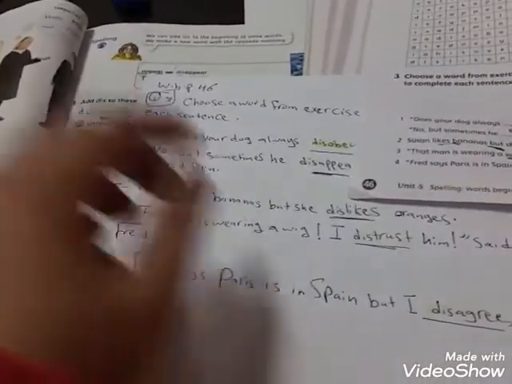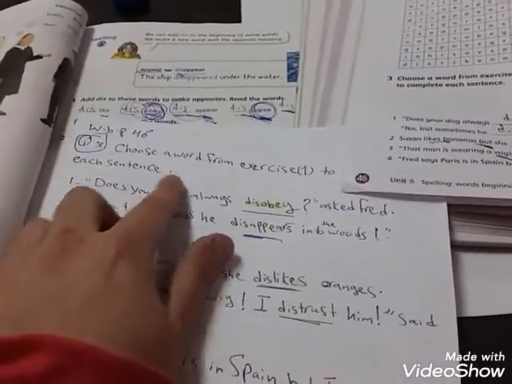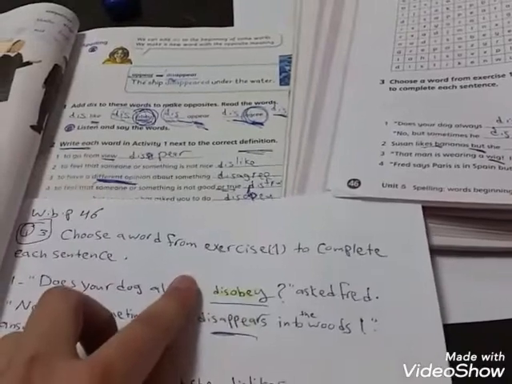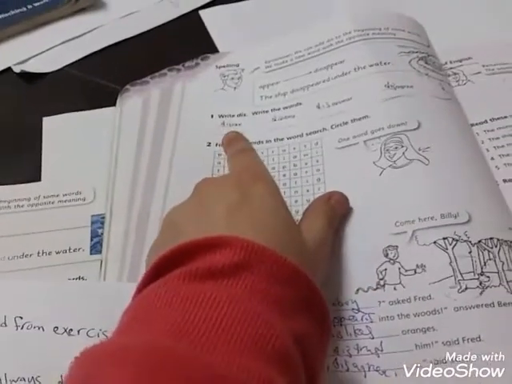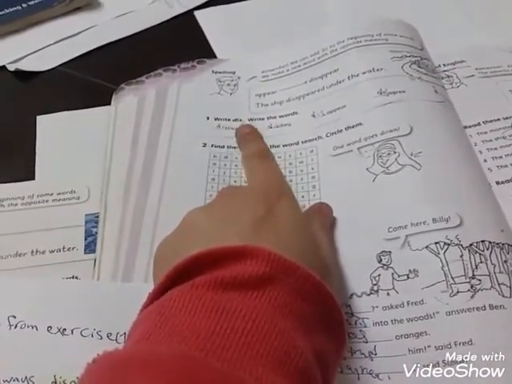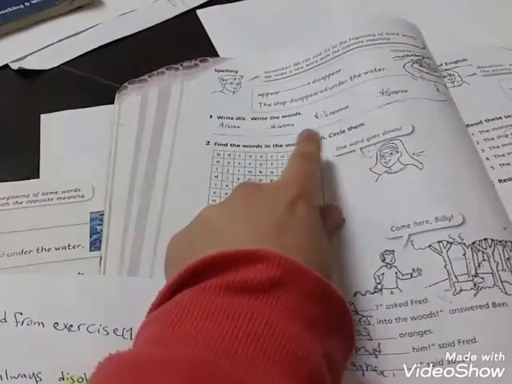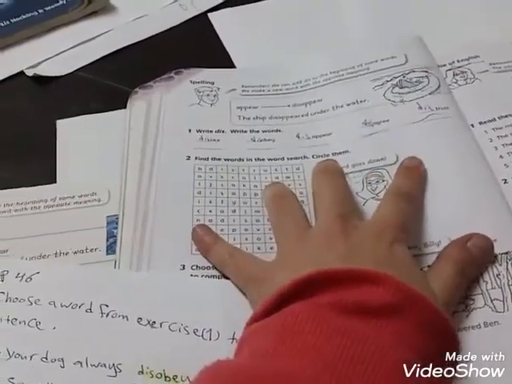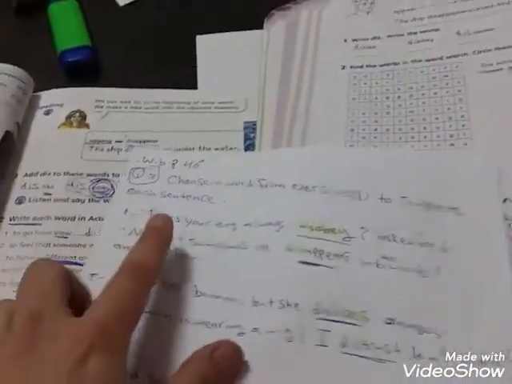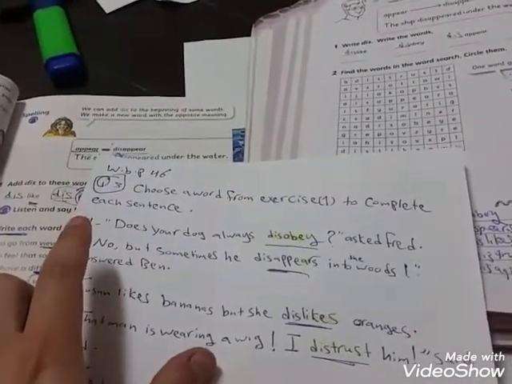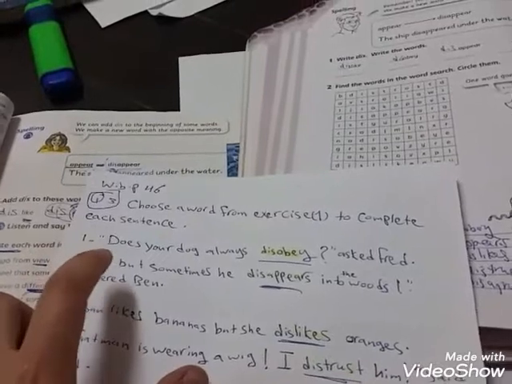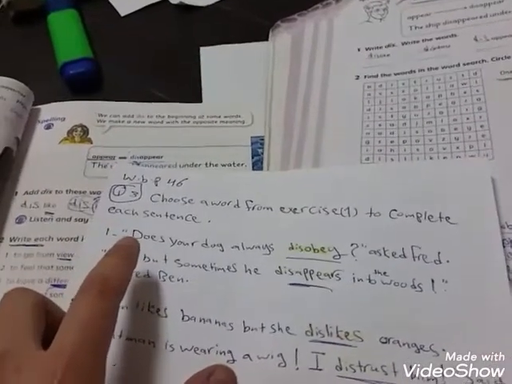Now, on workbook page 46, we have an exercise, a very important exercise. Exercise 3: choose a word from exercise 1 to complete each sentence. This is exercise 1. We put "dis" to these words like dislike, disobey, disappear, disagree, and distrust, and students should know the meaning of these words in order to answer question number 3. It depends on the context of the sentences, the meaning of the context.